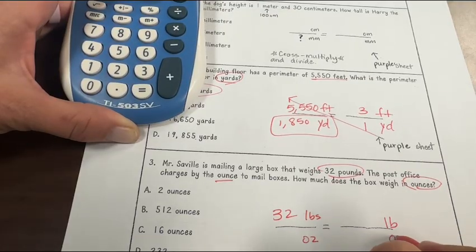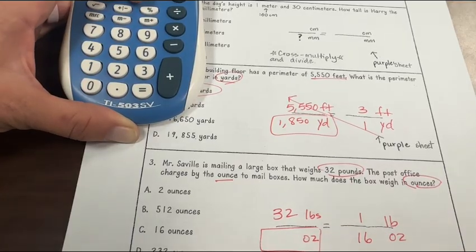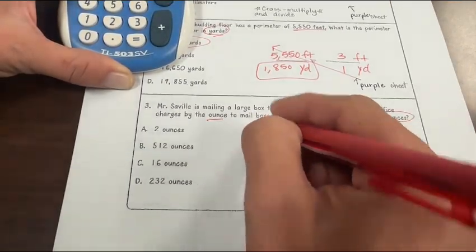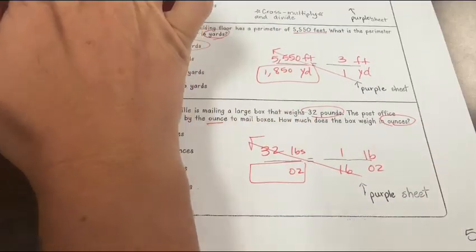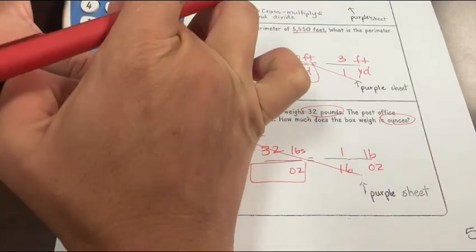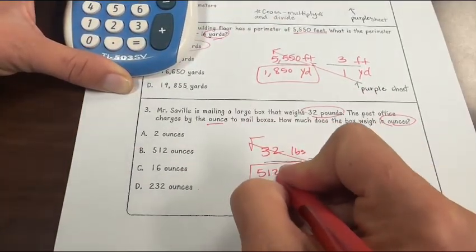Okay. Number 3, you have something that weighs 32 pounds, and you want to know how many ounces that is. So we're going to get this from our purple sheet. There are 16 ounces in 1 pound. So we're going to cross multiply. 32 times 16 is, whoa, that's not right. 32 times 16 is going to be 512 ounces.